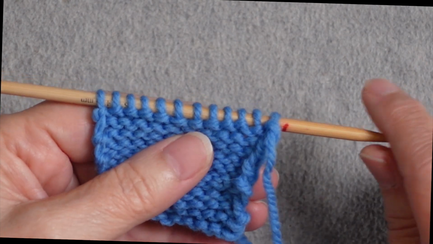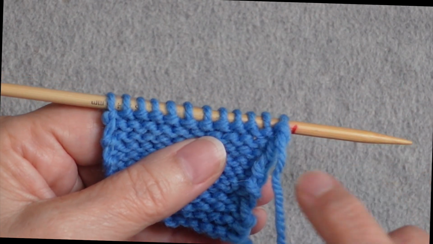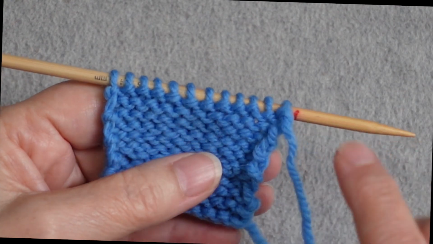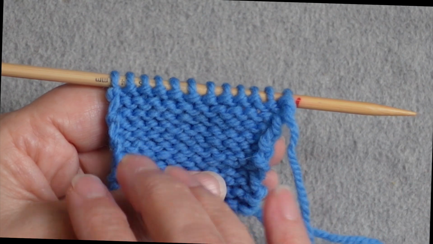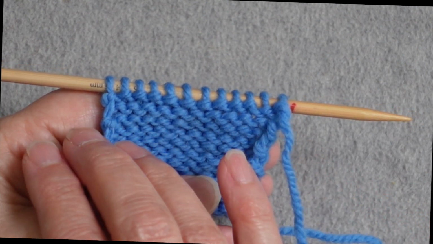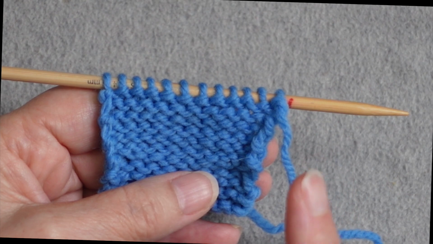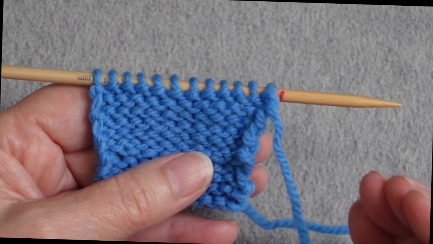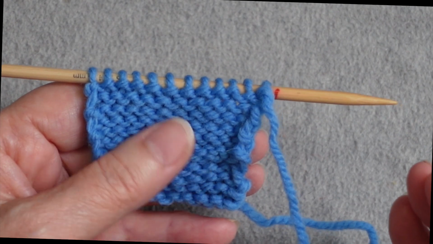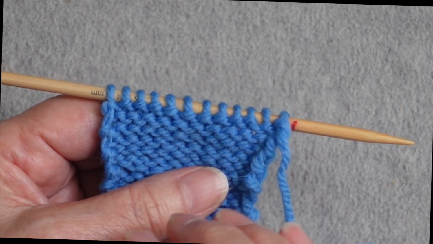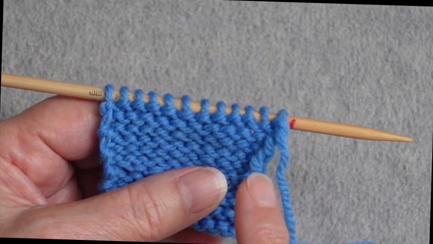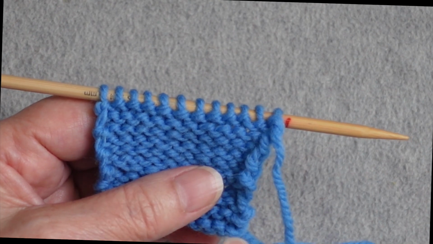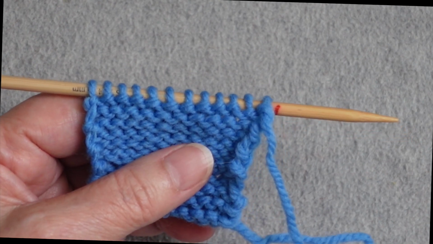There are two different ways of doing make one purl increases. One is make one purl to the right, and one is make one purl to the left. If you are doing just a single increase, or even if you're doing multiple increases, but only across a single row, then the direction of that make one increase doesn't matter. I will explain a little bit later when it might matter, when you might care about whether or not you're doing a make one purl to the right or to the left. For now, we're going to start with the make one purl right.